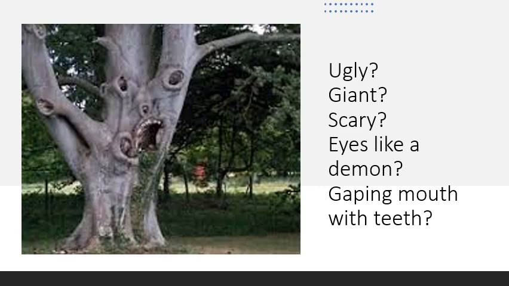Well, here's some that I came up with. Ugly, giant, scary, eyes like a demon, gaping mouth with teeth. So here's the eyes and the mouth. You could go further. It's got these arms stretching out to grab you. Maybe this is a beard, or even it's throwing up some green ivy vomit that's gone down the front of his shirt. You could go to town on it. You could get a whole paragraph or even a whole page out of describing this tree.